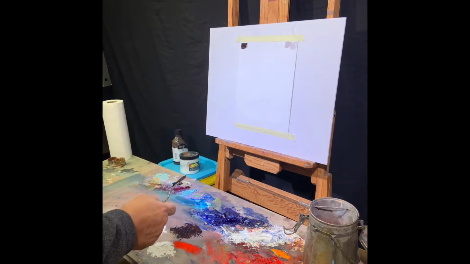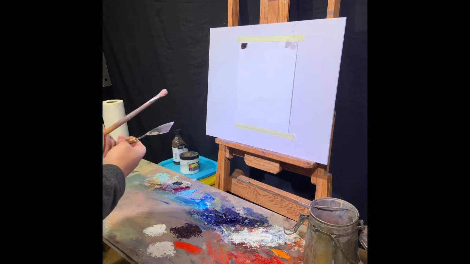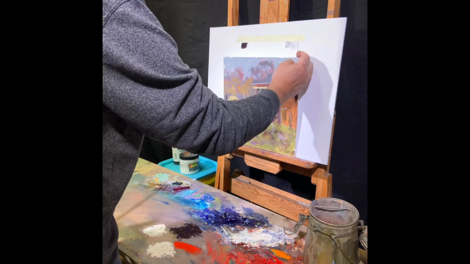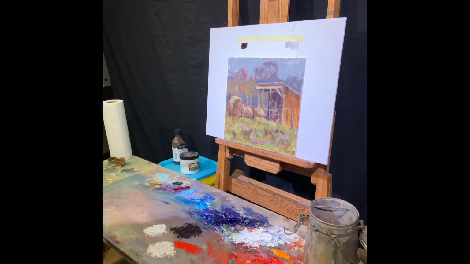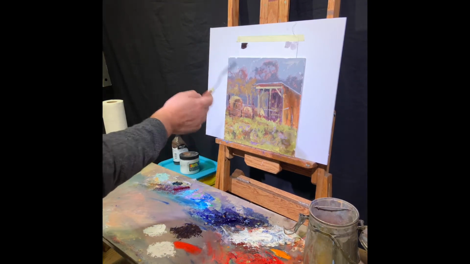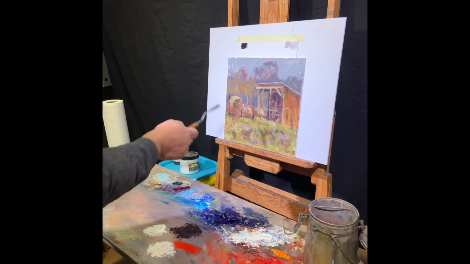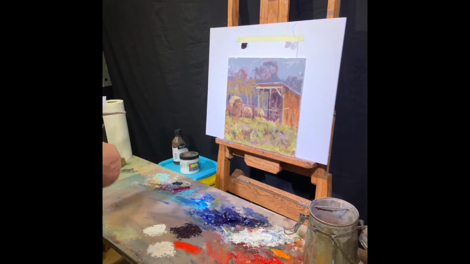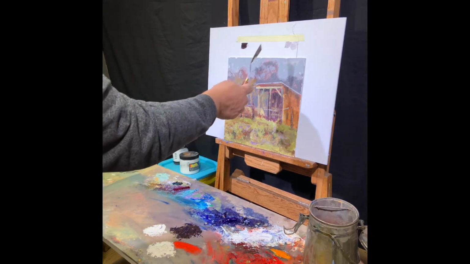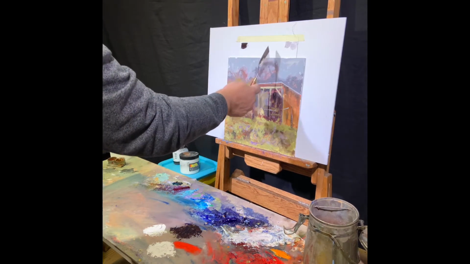Now some paintings that I will be painting have a different value range. Like this painting here. If you look at it and think of what's light and what's dark, it's pretty easy to see the majority of this painting is going to be on the high key side.